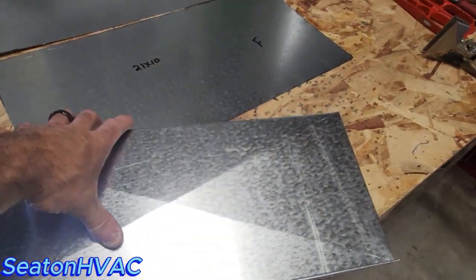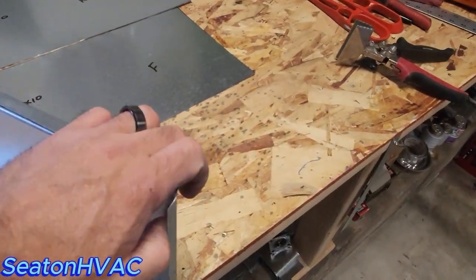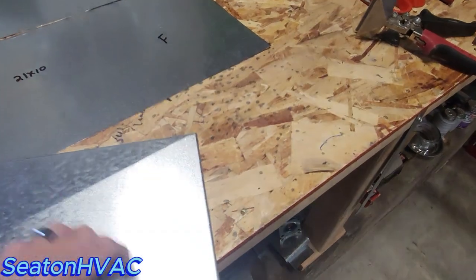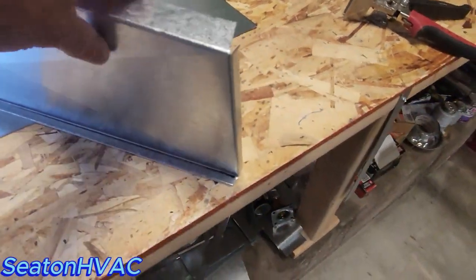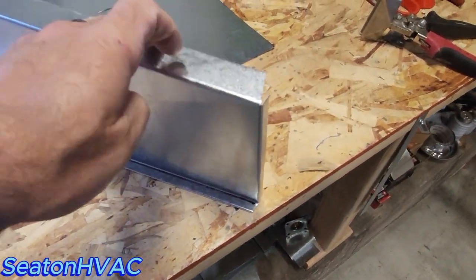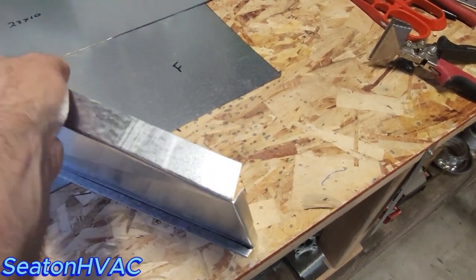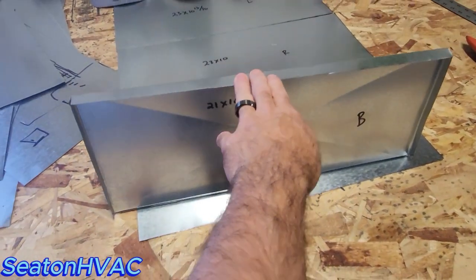So like I was saying, I came back and I bent those back. So there's your, let me put it the right way for you. So there's your screwing flange, your hem and flange. There's your 1 inch end except the air cleaner. So that's going to sit on your furnace just like that.